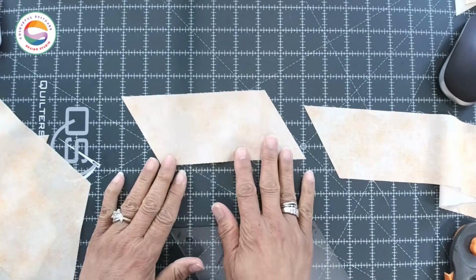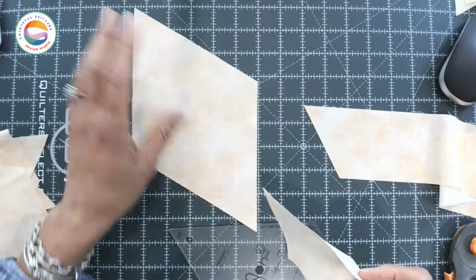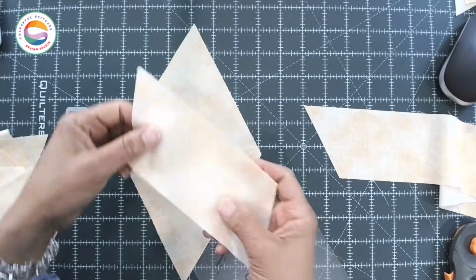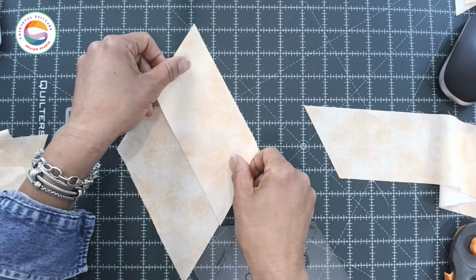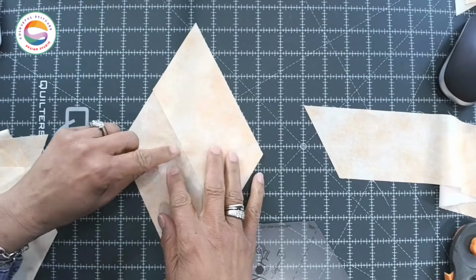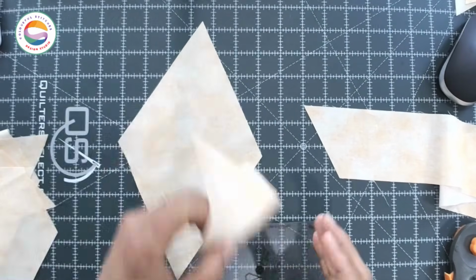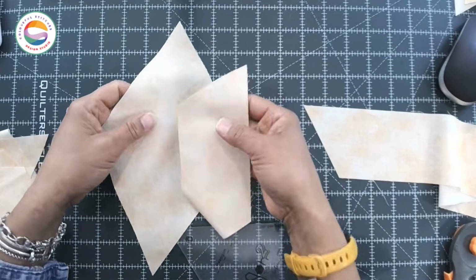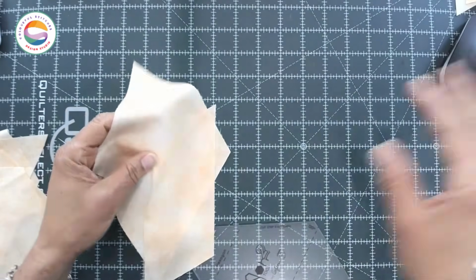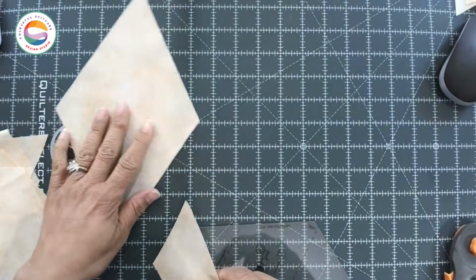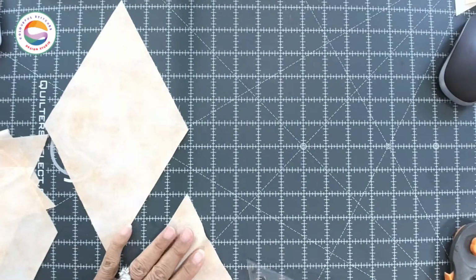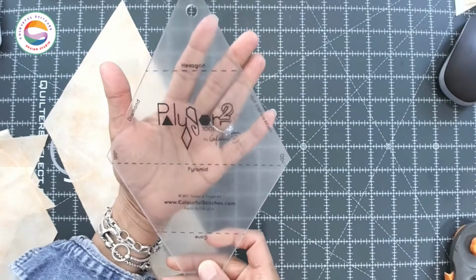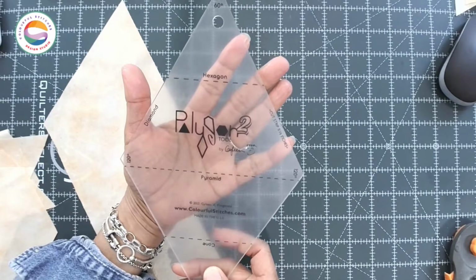P-A-R-D, partial diamond. So as I lay it on here, there's my diamond, there's my partial diamond. And it's already got all the seam allowances there. Everybody's playing nicely. And that, my friends, are the 6 shapes that the Polygon 2 tool is the master of.